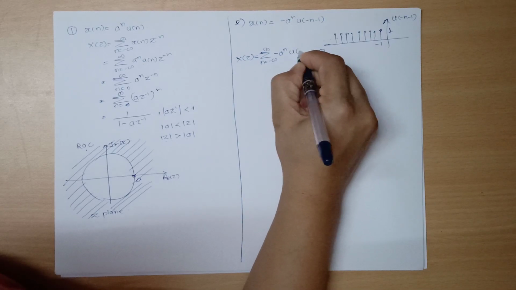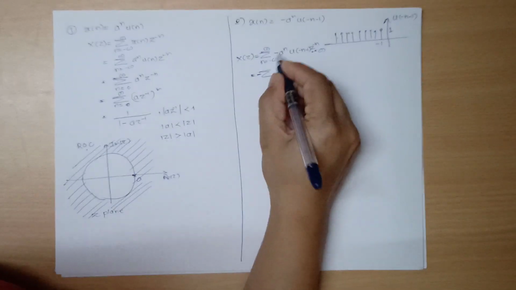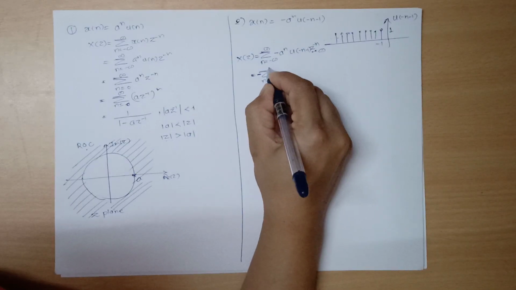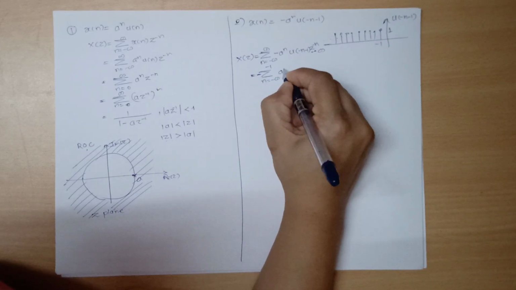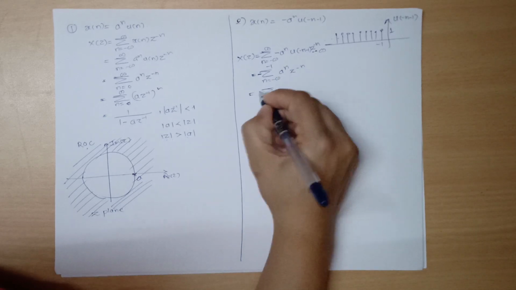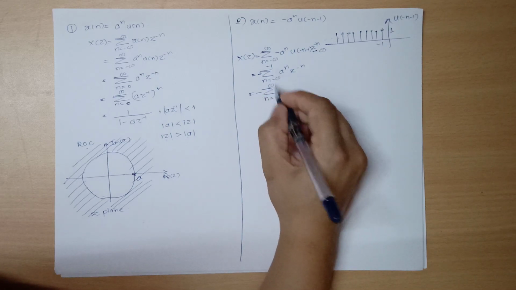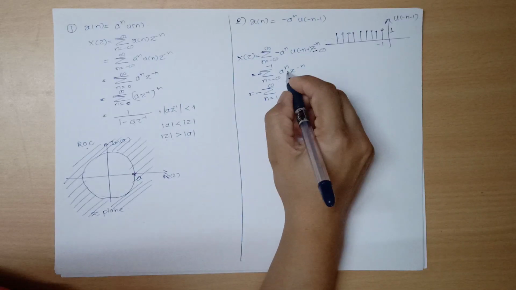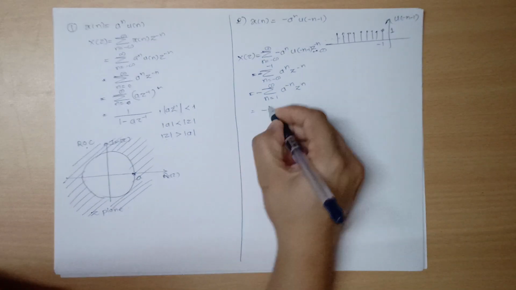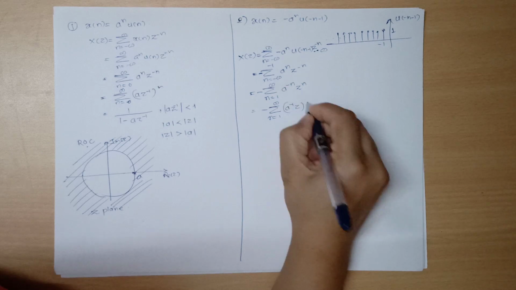Minus a raised to n u of minus n minus 1 z raised to minus n. Now we'll take this minus sign outside and put these limits. n is starting from minus infinity to minus 1, a raised to n, z raised to minus n. Now flip this sign of n. Minus n starting from 1 to infinity. Minus infinity changes to infinity, minus 1 changes to 1. And this n will be changed to minus n. So a raised to minus n, z raised to n. A inverse z raised to n.